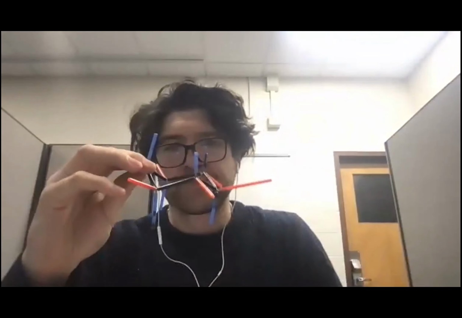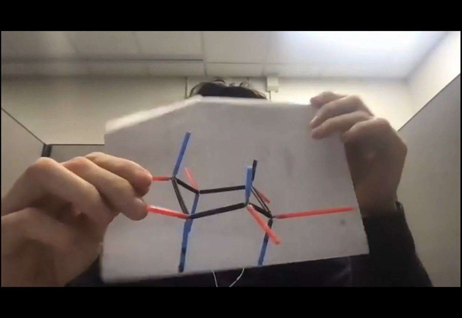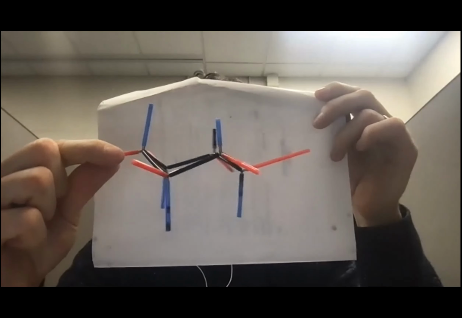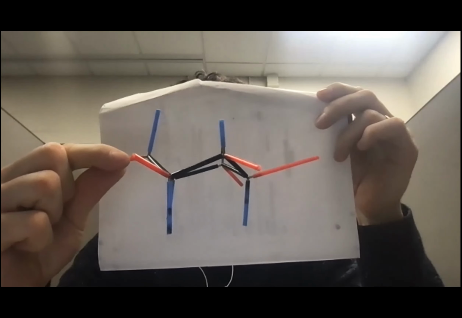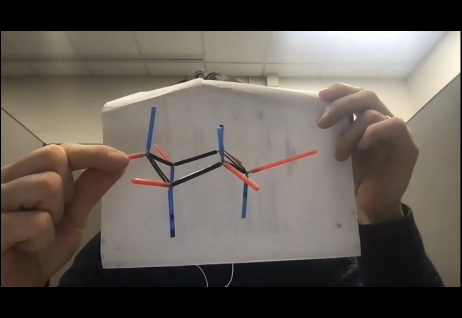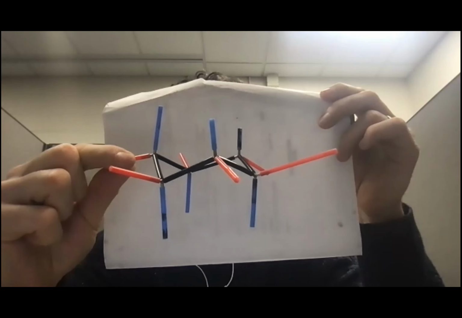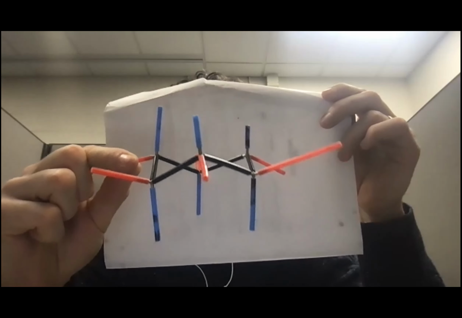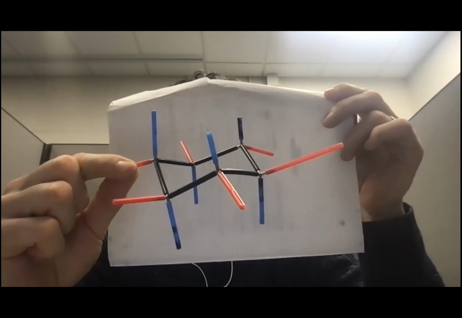There we go. Okay. So now we have a chair, just like we were drawing before. And you'll notice that we have, again, the 4 carbons that make up the seat of the chair, the footrest, and the headrest of the chair.